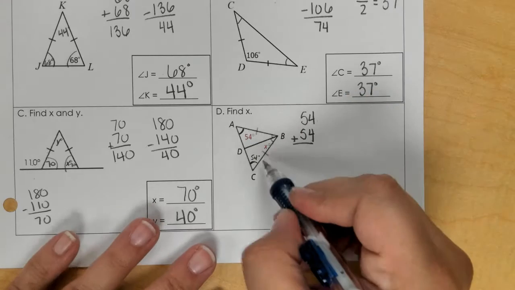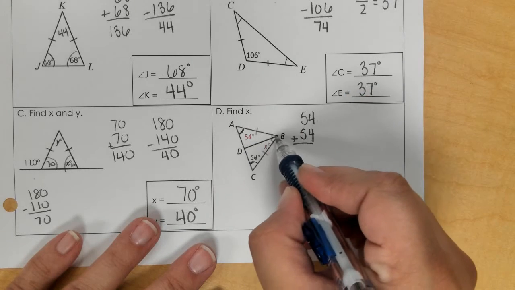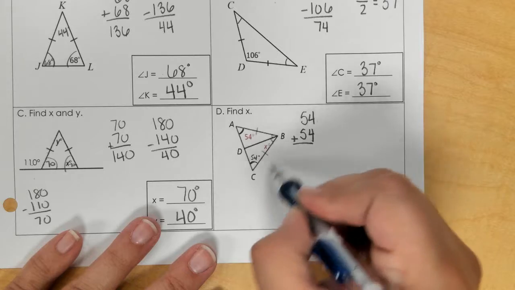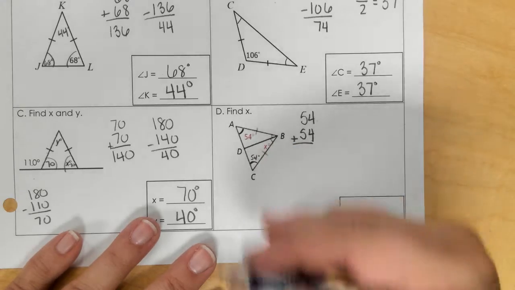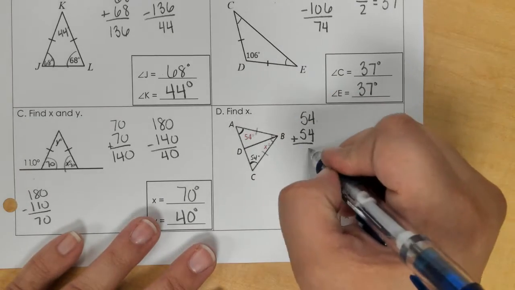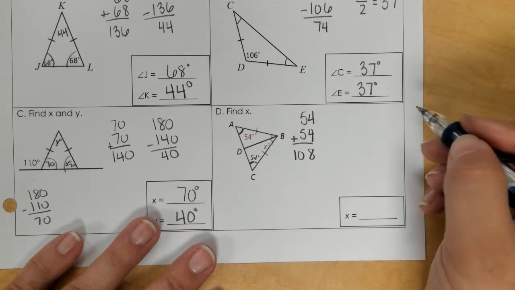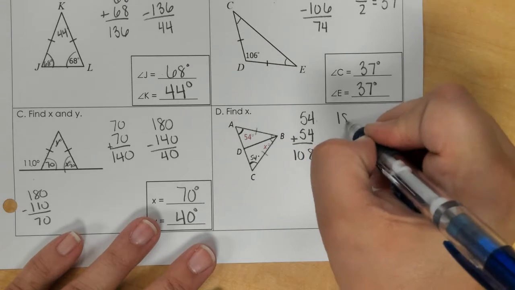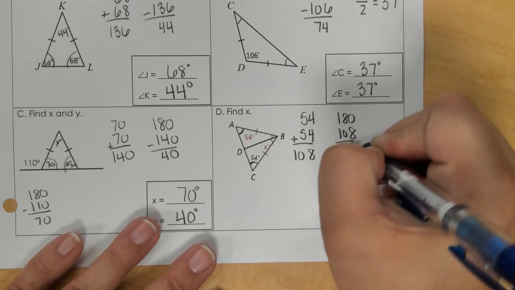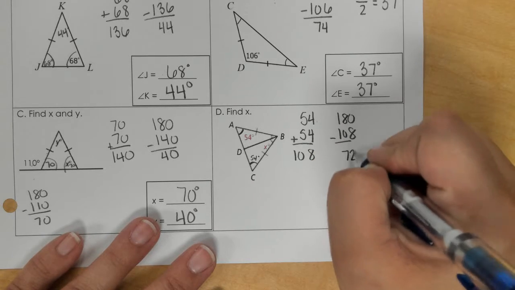Here's what you're going to do. You're going to ignore this segment for a minute. We're going to look at the big triangle, not the two individual triangles, the big triangle. So we add them up, we get 108. We subtract that from 180, and that gives us 72.